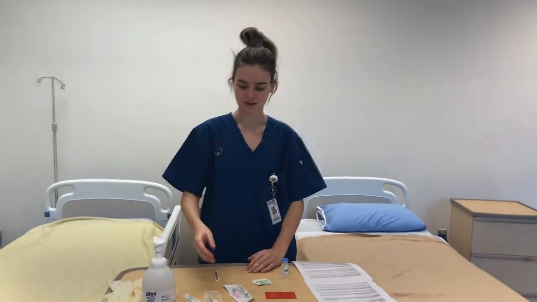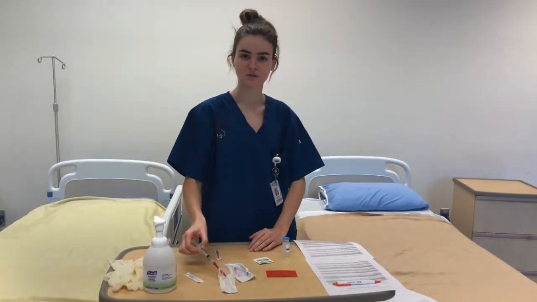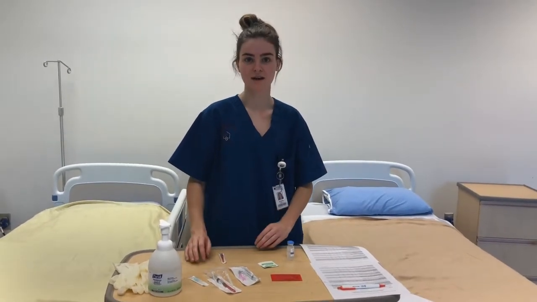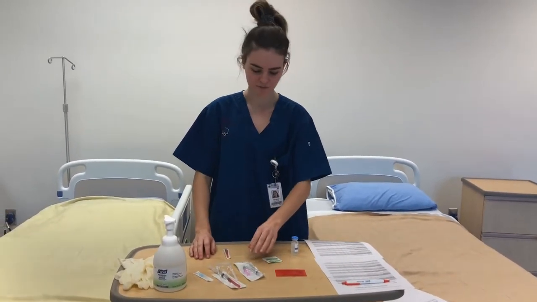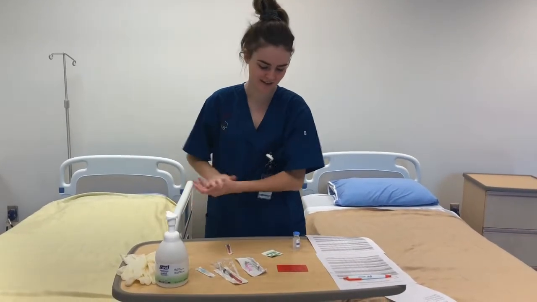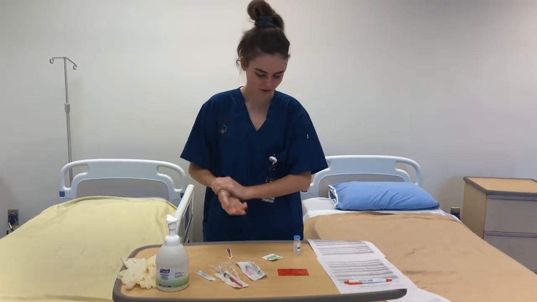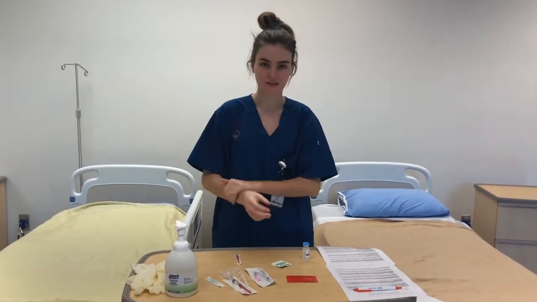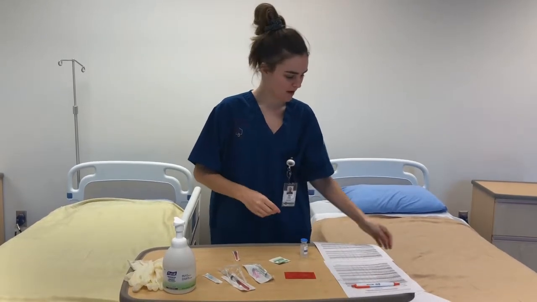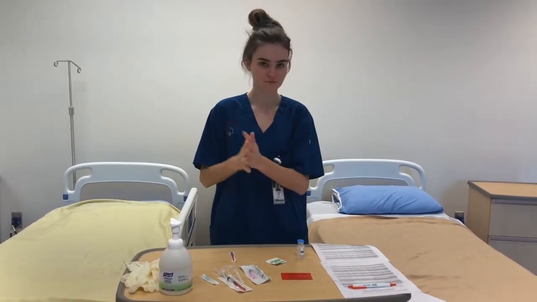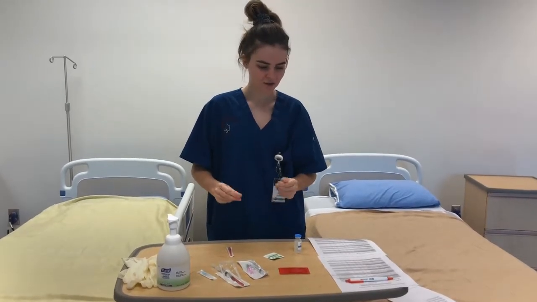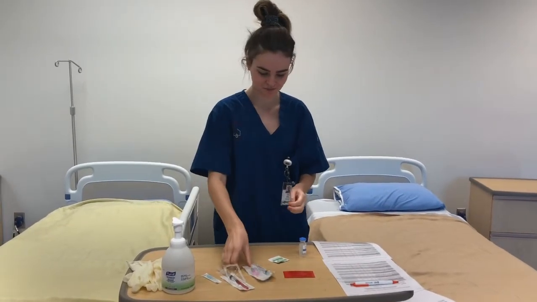Okay, so now that we've got the subcutaneous syringe ready for injection, we're going to get the IM syringe ready for injection. So first I'm going to perform hand hygiene, and we're going to be using a 3 milliliter syringe, filling it up with 0.5 milliliters of the Haldol, which is going to be given IM. And we're going to be using a 21 gauge needle.